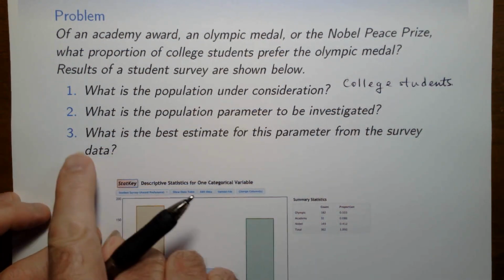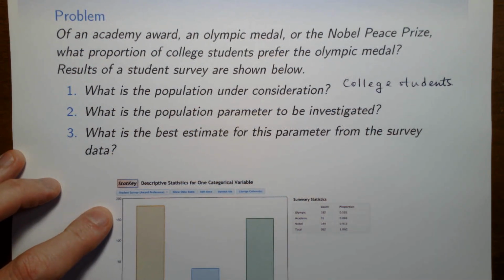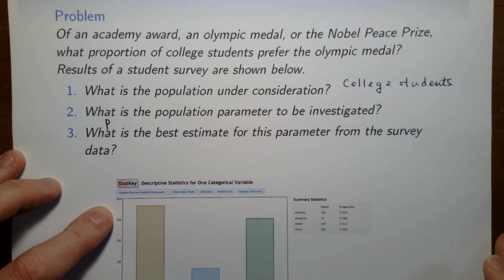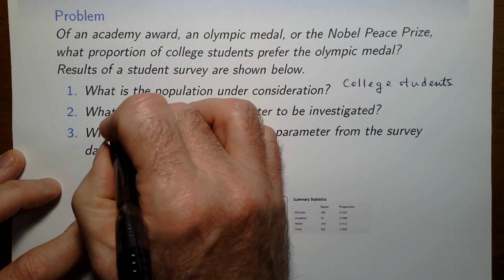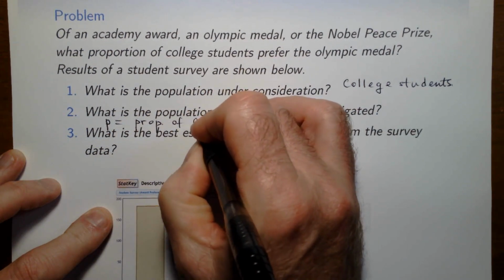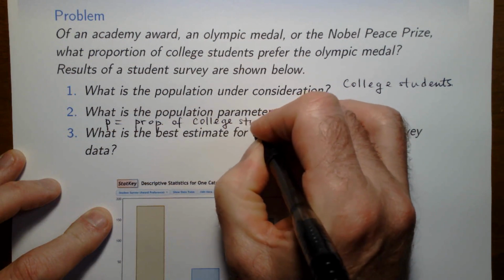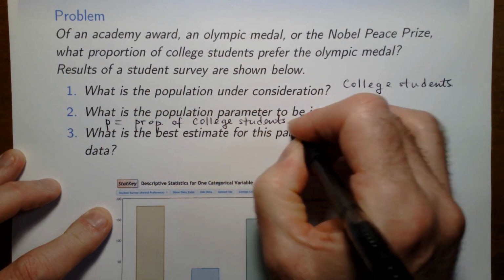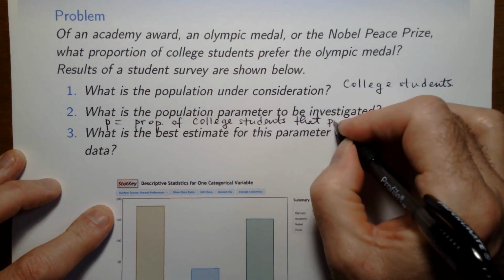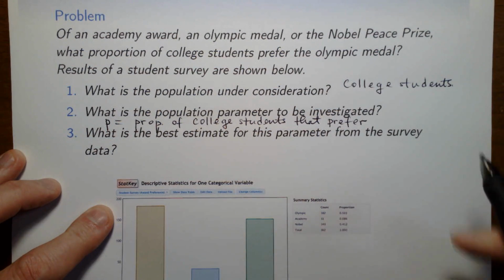Okay. What is the population parameter to be investigated? Well, it's a proportion. So we're going to notate that by P. And what is P equal to? It's the proportion of college students, or we could say of the population, it's the proportion of college students that prefer the Olympic medal.